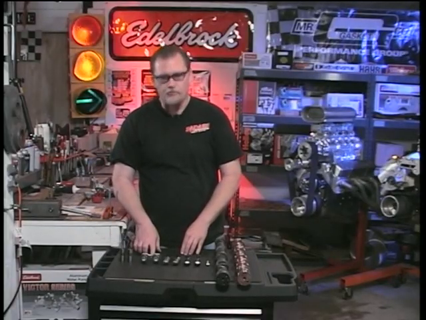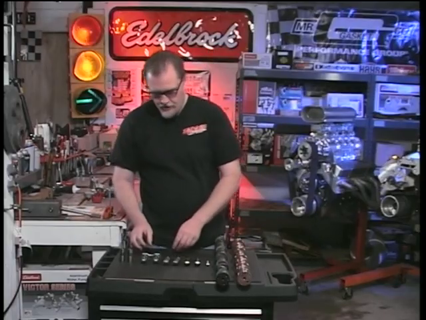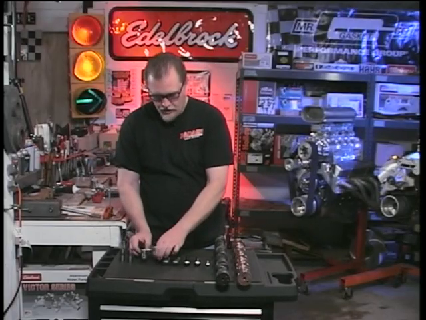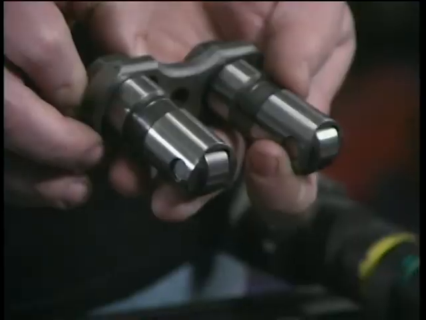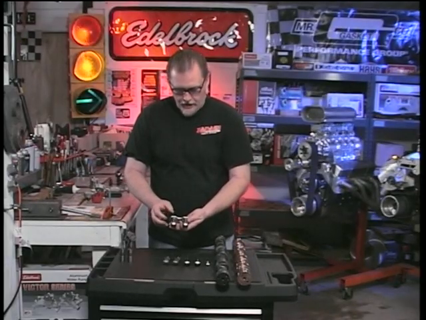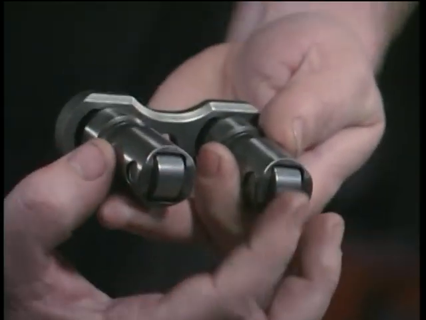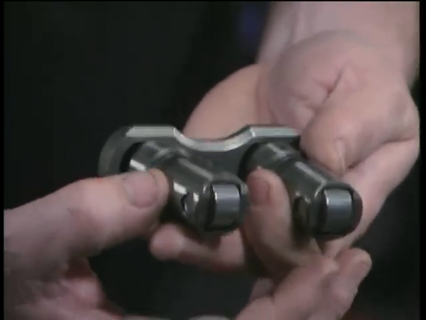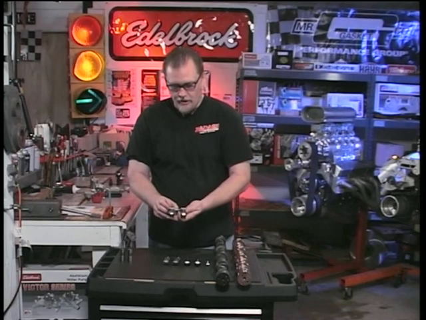Let's move on here to roller lifters. These are hydraulic roller lifters right here. This is what you'd find in any typical General Motors or Ford style motor of the late model years these days. They are roller lifters. They do have wheels at the bottom to ride over the lobes. It takes the friction off the camshaft for wear or anything like that.